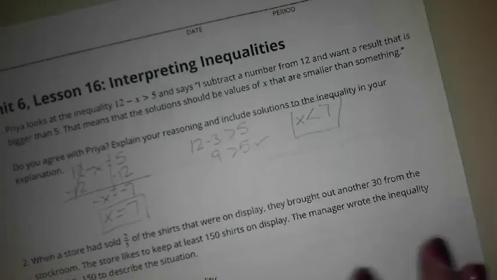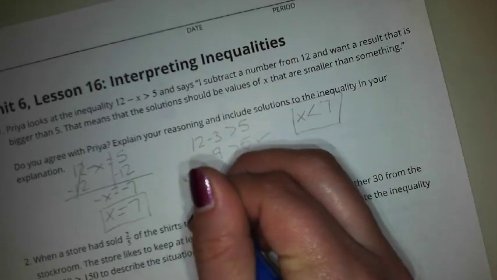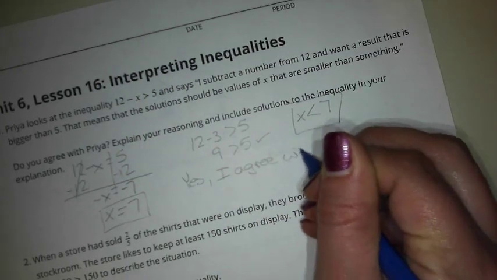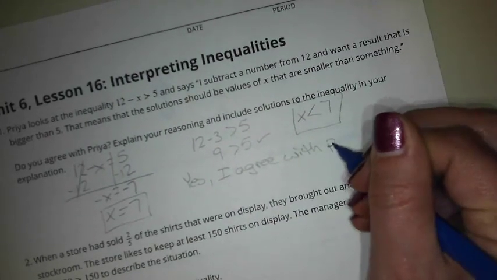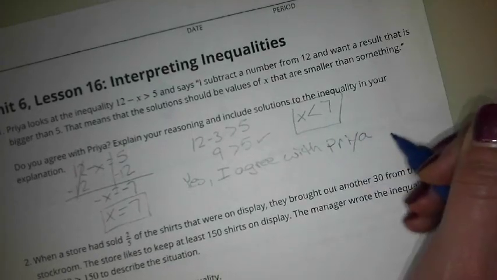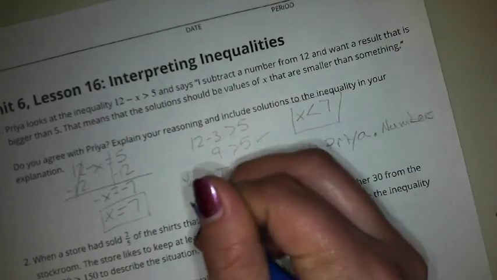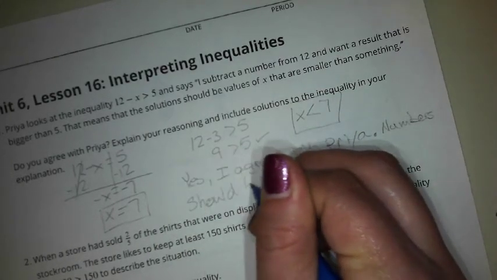So we could say, yes, I agree with Priya. Numbers should be less than 7.